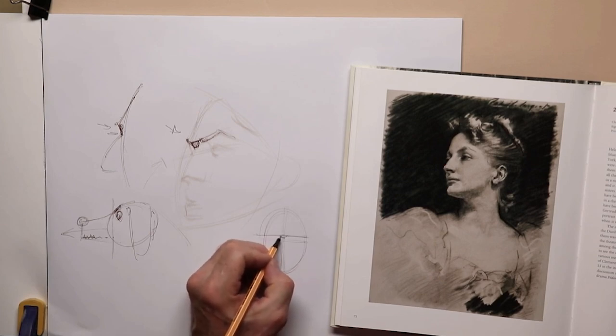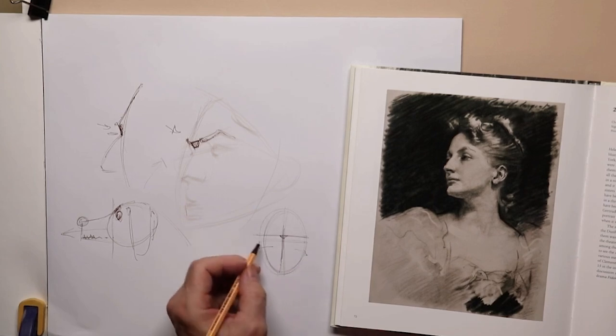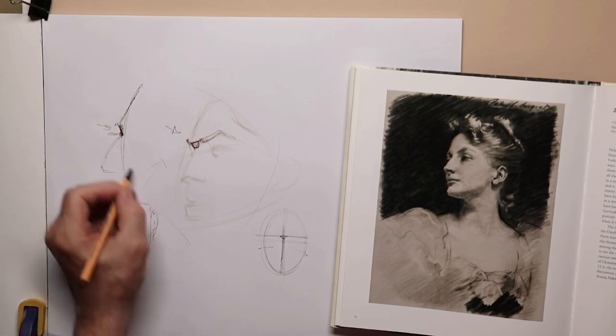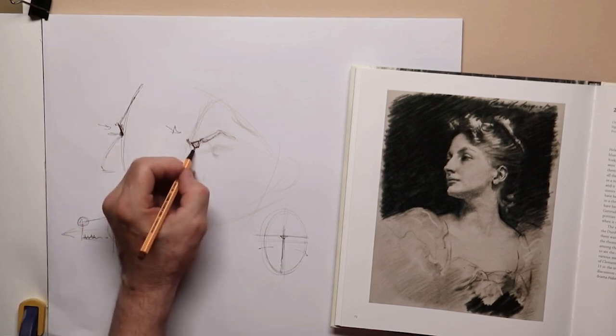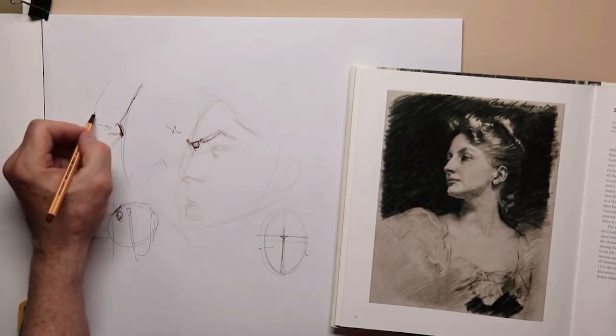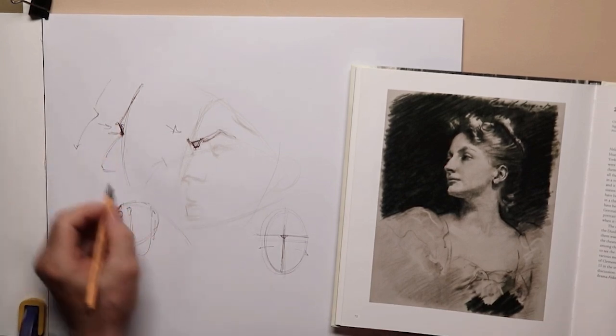It's right here. Center line of the face, bisecting the features, separating left from right. And it's right here, although we don't have to be super accurate, right here. Forehead has ended, nose has begun.